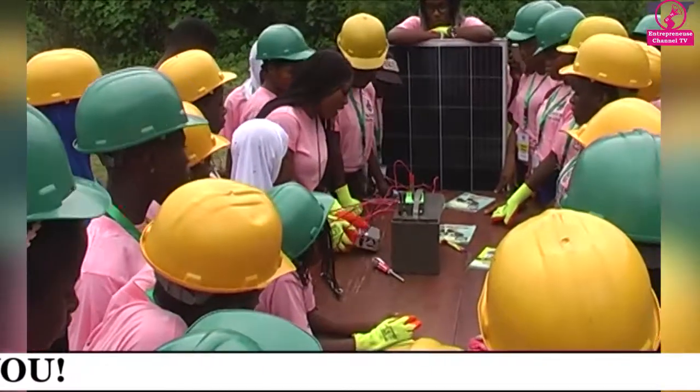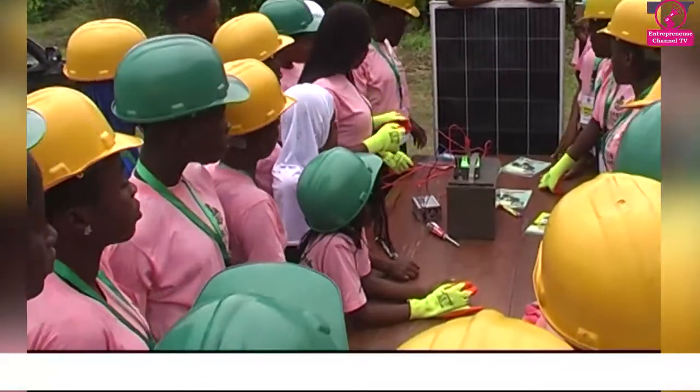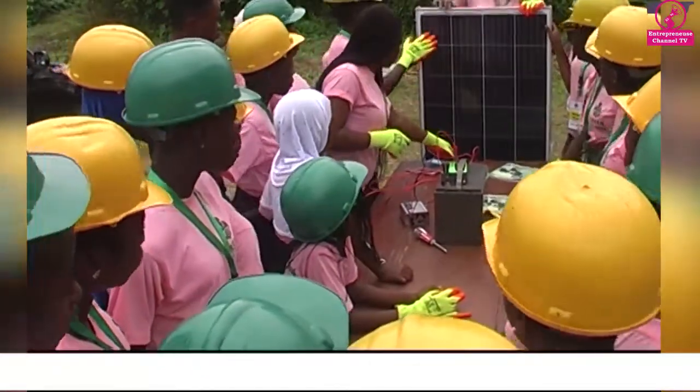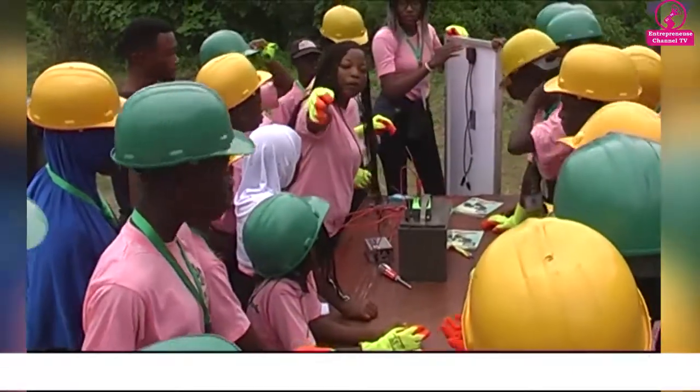Now that we have our inverter, let's connect our panel. Please bring that panel.